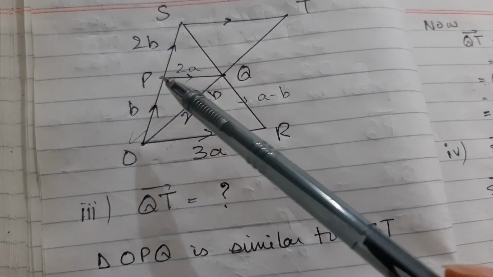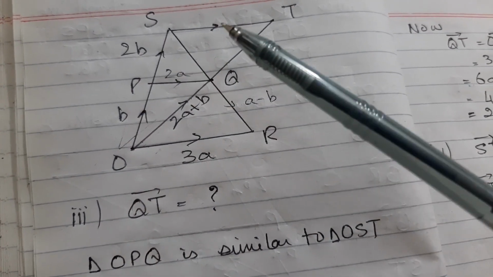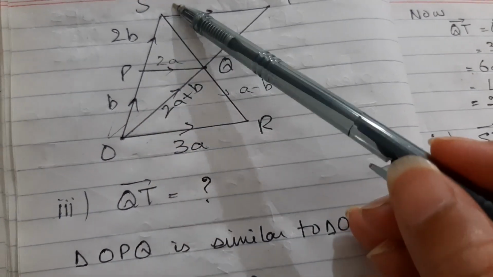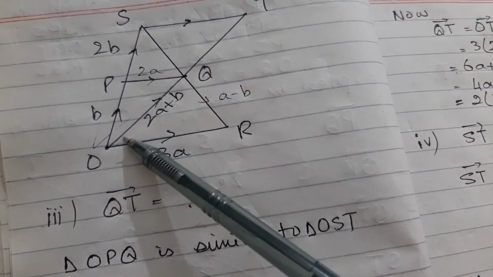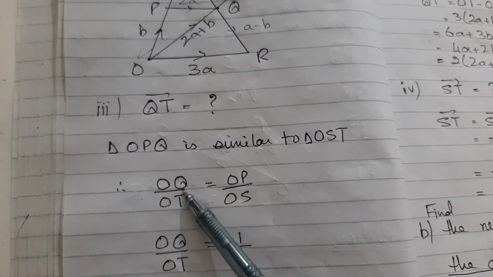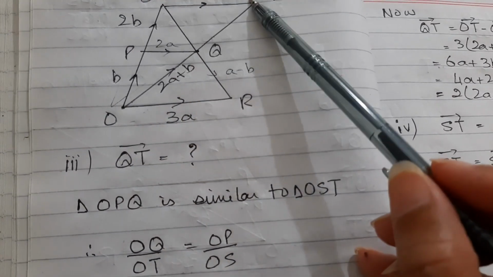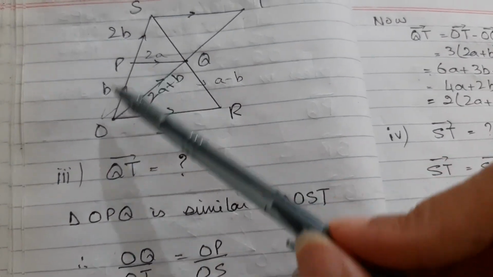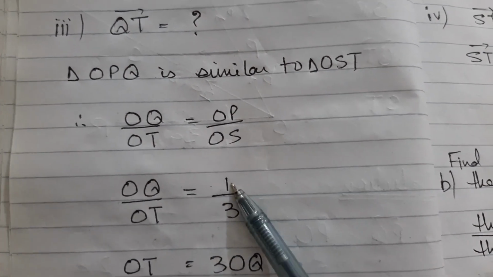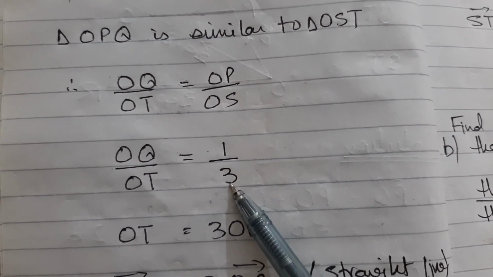Okay. So we know the ratio here. I'm not talking about A and B. A and B are vectors, just the ratio in terms of numbers. So this is 1 and this whole is 3. This I don't know and this I don't know. So let's see here. I'm writing OQ over OT is equal to OP over OS. This is what I'm writing here. OP was 1 and OS was 3, right?